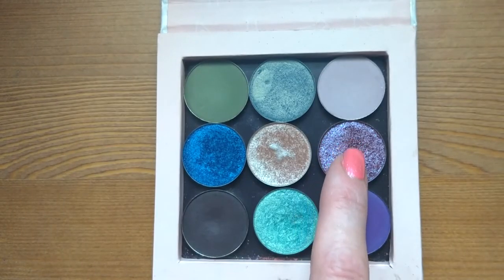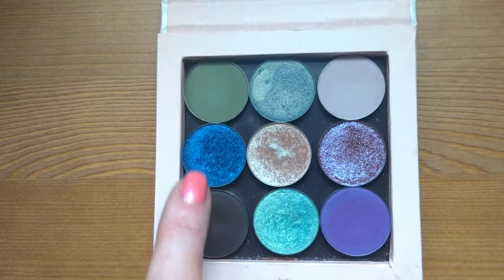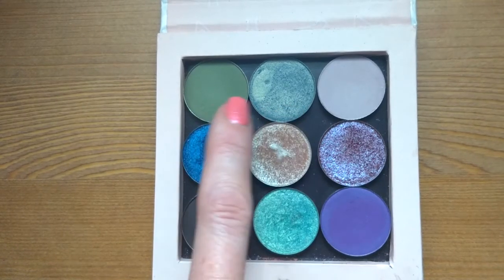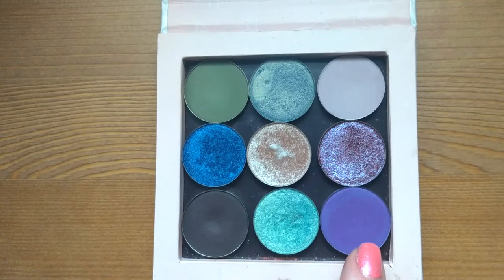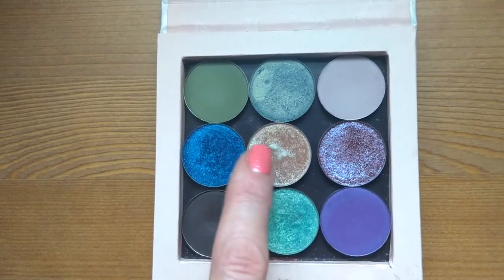So even these three here I think will work really well together. I wanted to bring in one darker matte for deepening the outer corner. You guys know that I like to have a deepening shade, so I chose Blackberry because it's very neutral. But it does have a purplish undertone, so I felt like I could easily use it with these greens here, but I could also use it with the purples and it would still work really well. And then I wanted another inner corner shade. So this here, the Glazed and Confused, is a really nice peachy gold champagne. That's going to work really well for inner corner, especially with these more olivey green shades.